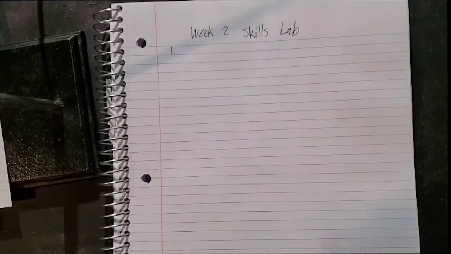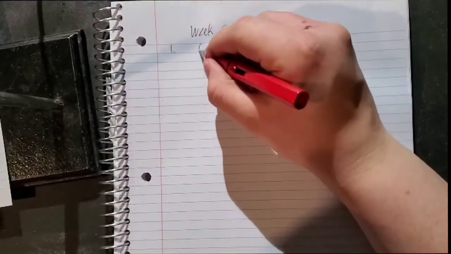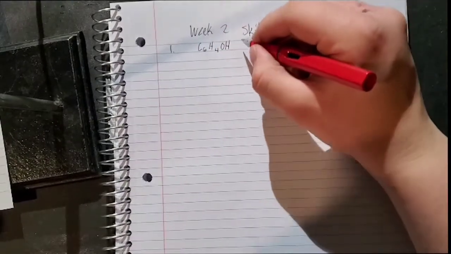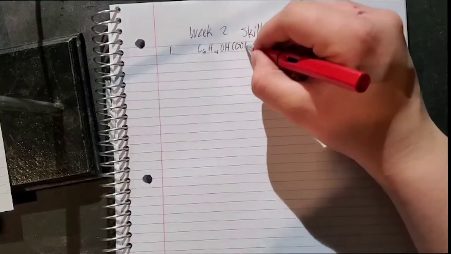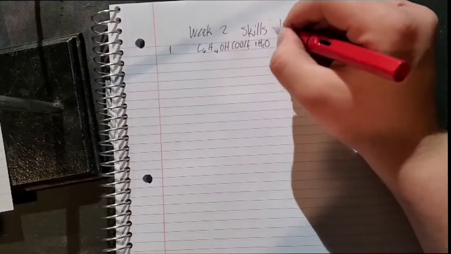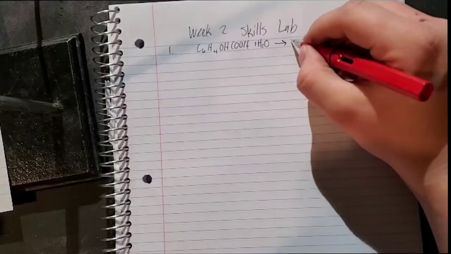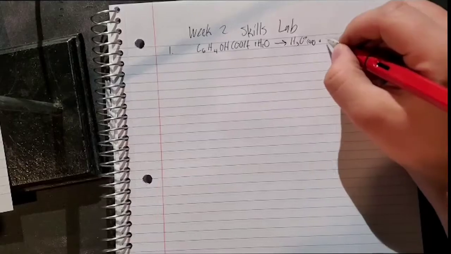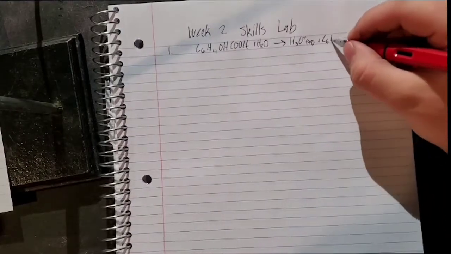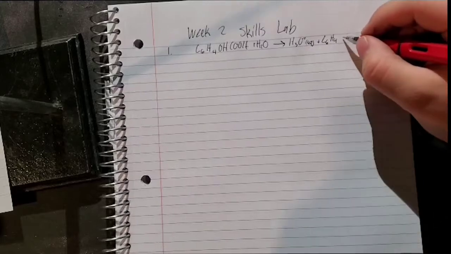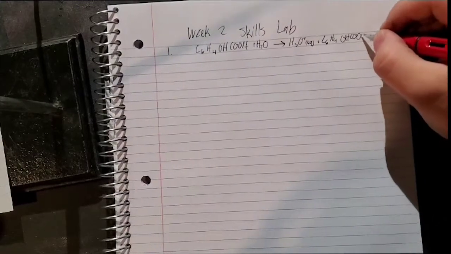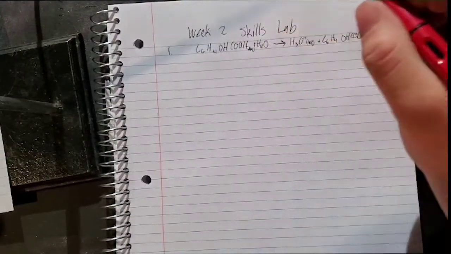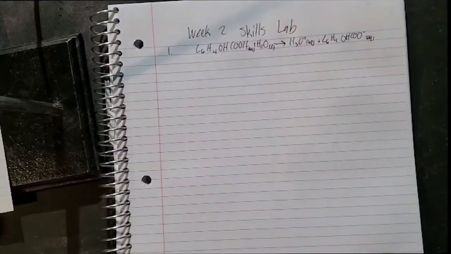So the first thing I'm going to do is go ahead and write out the equation. So, C6H4OH COOH plus H2O goes to H3O plus aqueous, plus C6H4OH COO minus aqueous, and of course this is aqueous as well, and H2O is liquid.